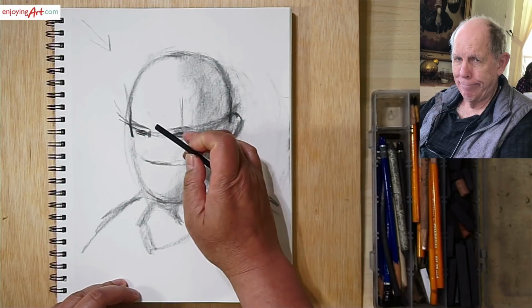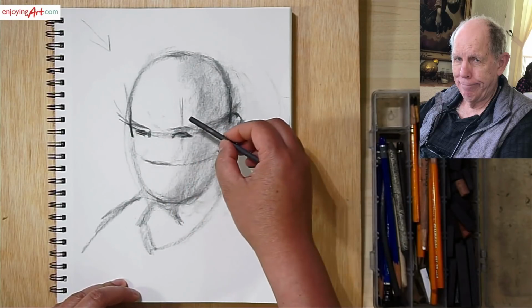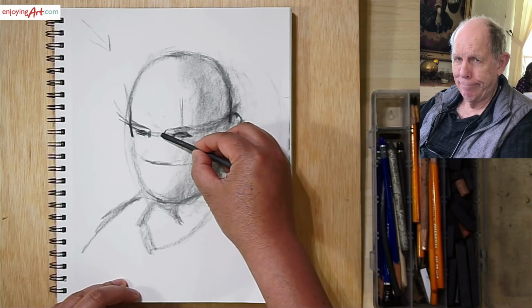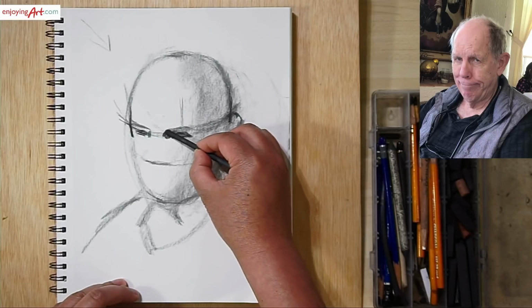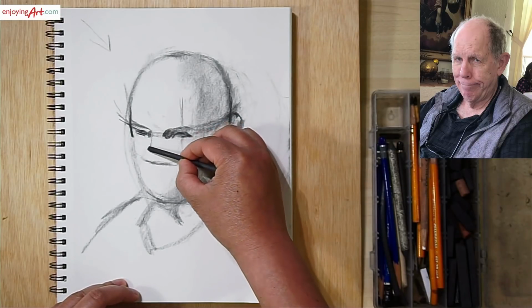So the eye is right here. We're going to look into the detail later. And there's this coming in, there's a deep shape in here. So you're going to draw the little shape over there. Now we'll talk about the nose.